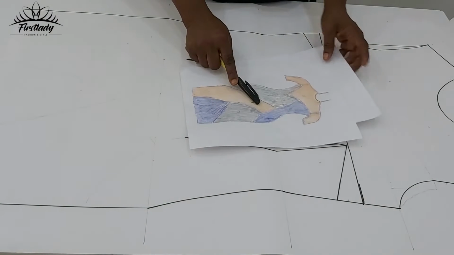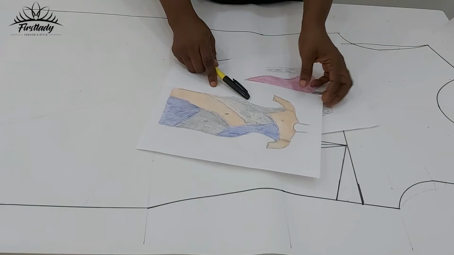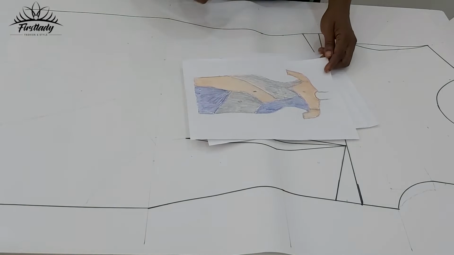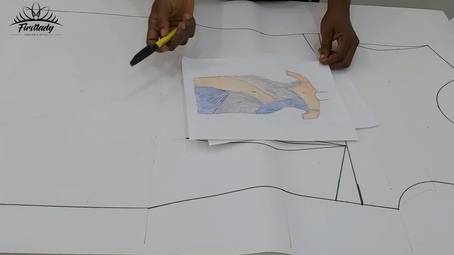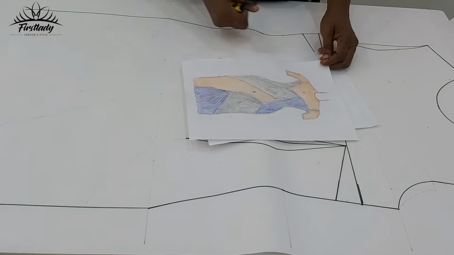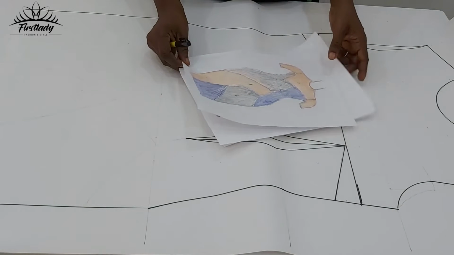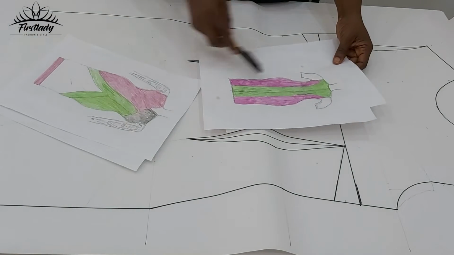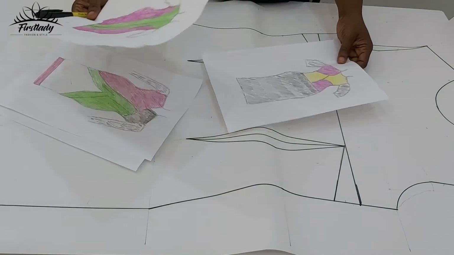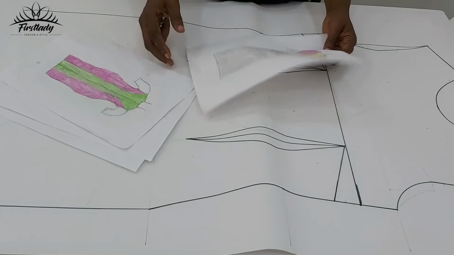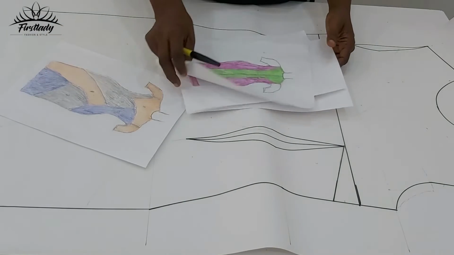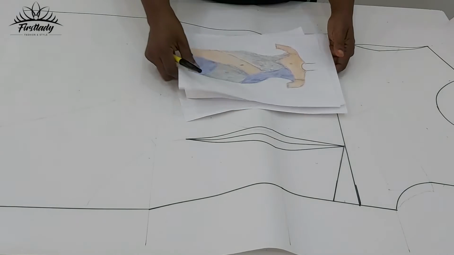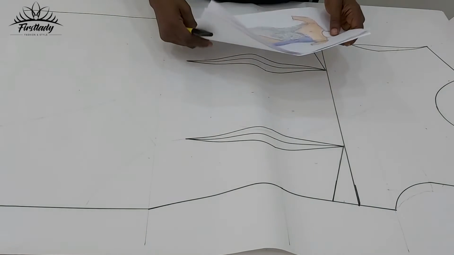So here, this is just like what you saw on the thumbnail, where you can divide your dress or your top into different parts for the styling. This is another one here, and this is the back view, and you can also have it for your top alone. Please don't mind my sketch. This is just a rough sketch for you to have an idea of what we are saying.